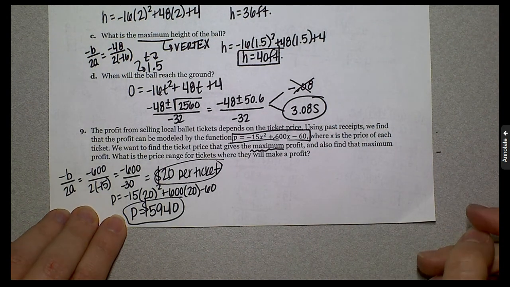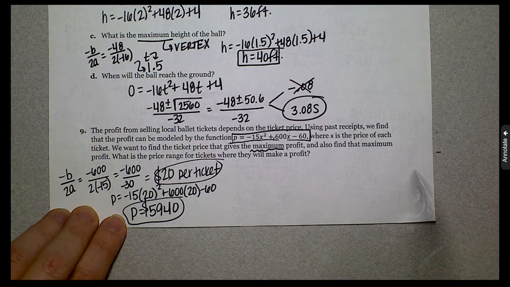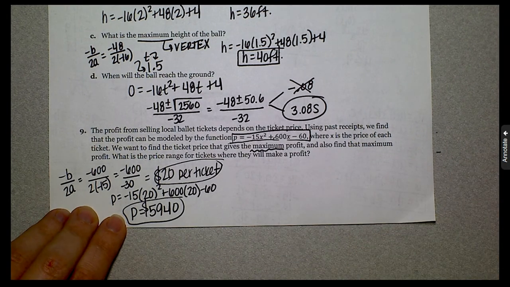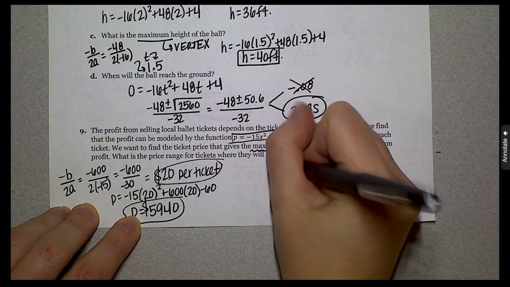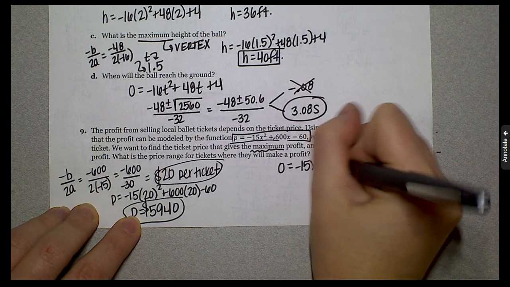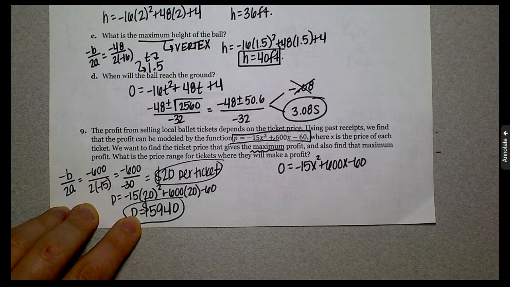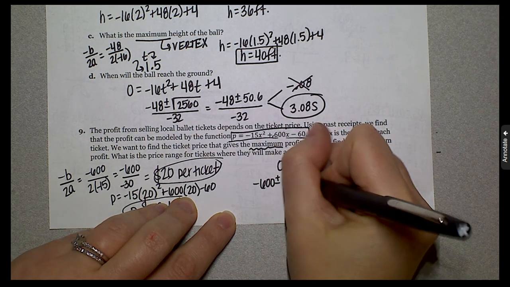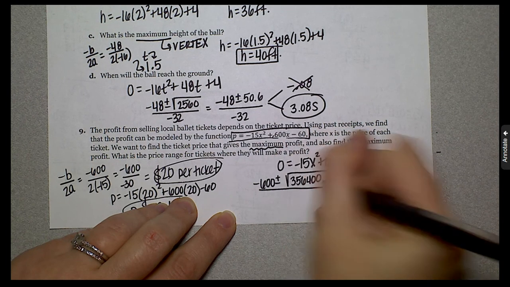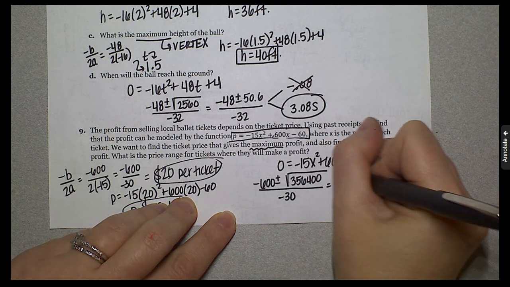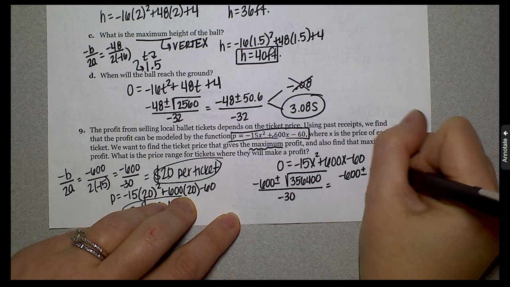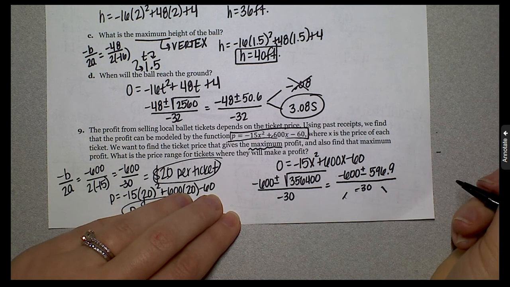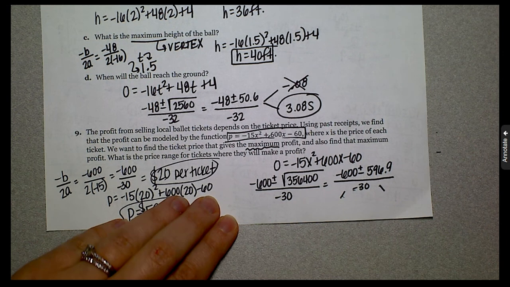Then it says, what is the price range for tickets where it will make a profit? Well, if it makes a profit, that's anything over zero, right? So basically, it's just asking you to find the zeros, and then in between those two zeros will be your answer. So anytime it asks for that, you just set your equation equal to zero and solve it. I'm going to do quadratic formula. Once again, I am going to get a decimal, because for word problems, for context, it makes a little bit more sense. I'm going to get two answers, and that's going to be my range.